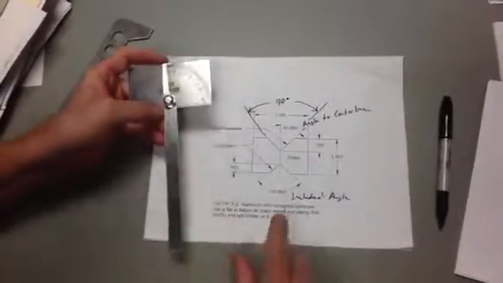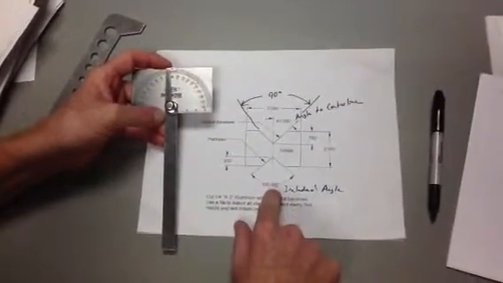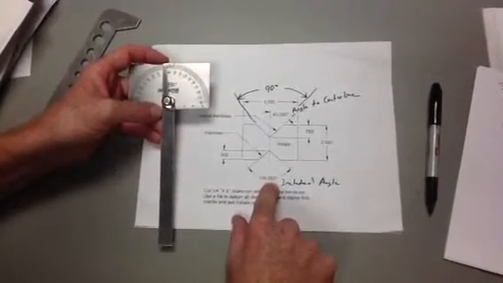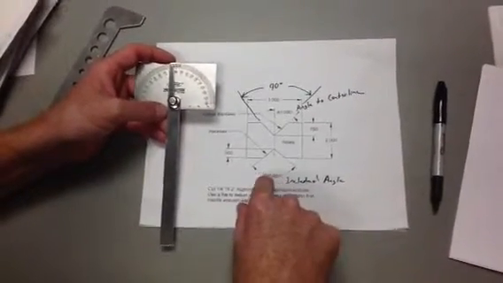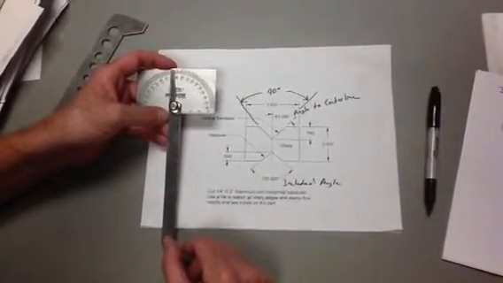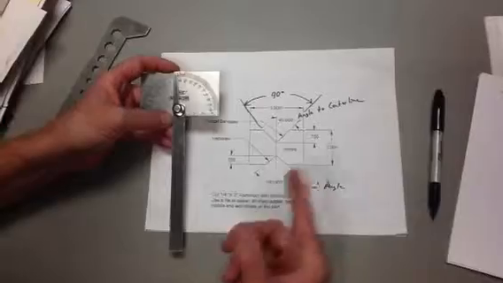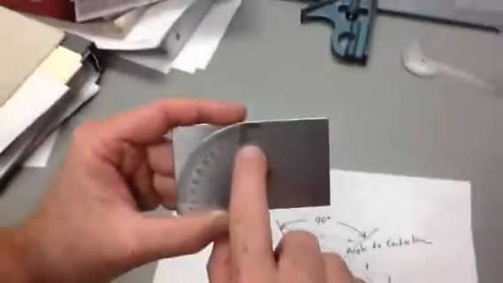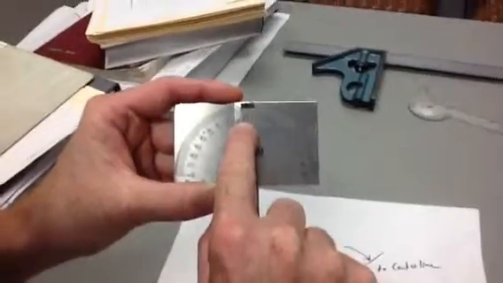But the thing is, when you look at your print, no matter what kind of tool you're using to put an angle on something, it doesn't automatically mean just because you see 100 degrees on here, you're going to set your instrument on 100 degrees. Because I'll show you an example. 100 degrees. Right here I'm seeing 90 on my plate protractor.